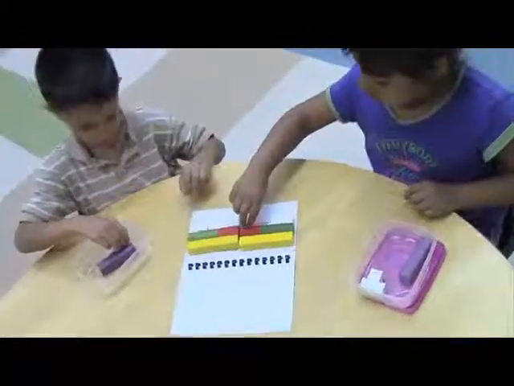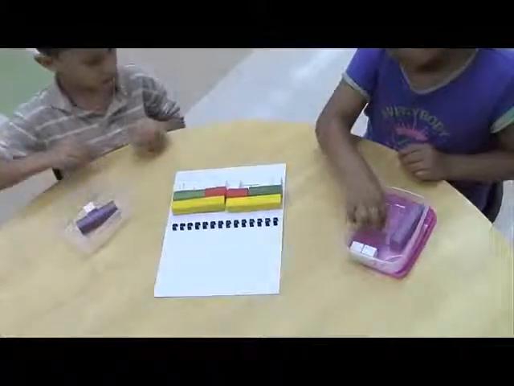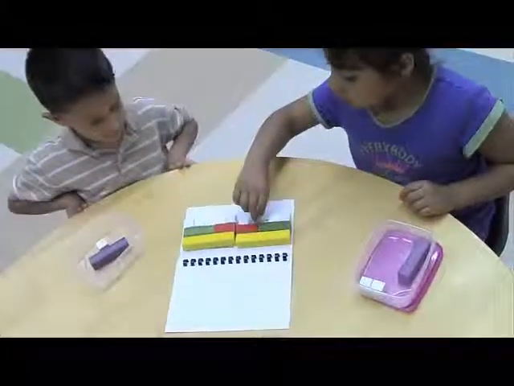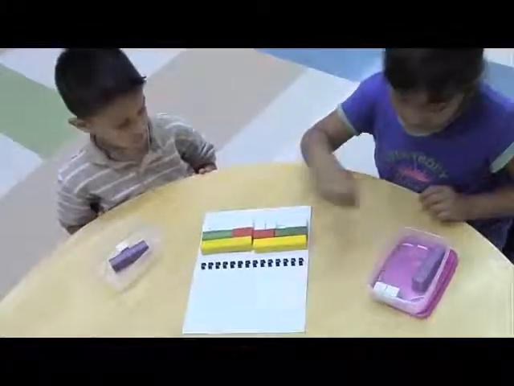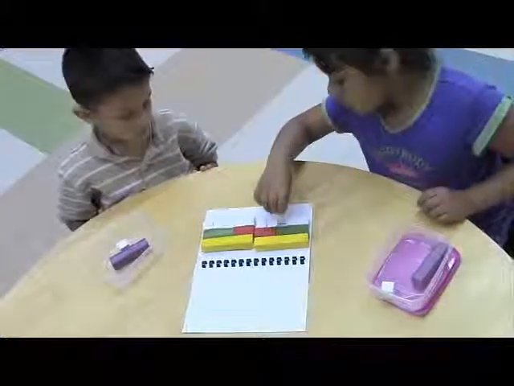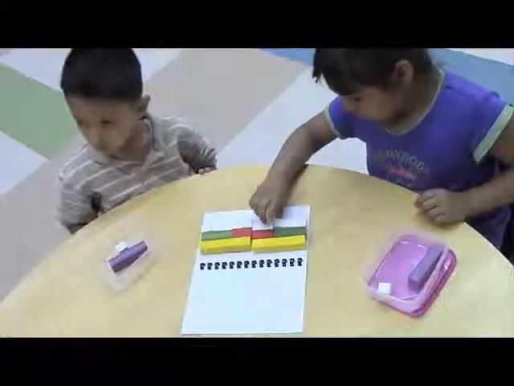Here we can see how the 3 strings are exactly the same length: the yellow, green, and red, and the 5 whites.